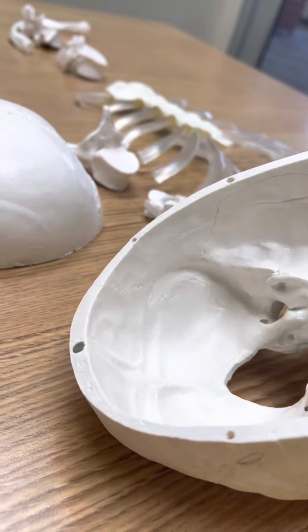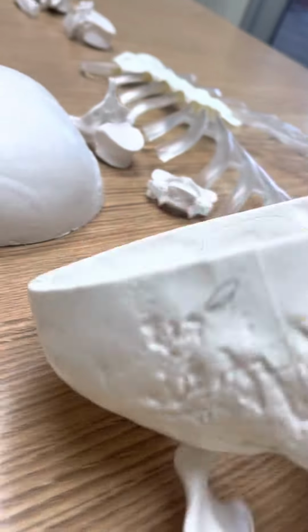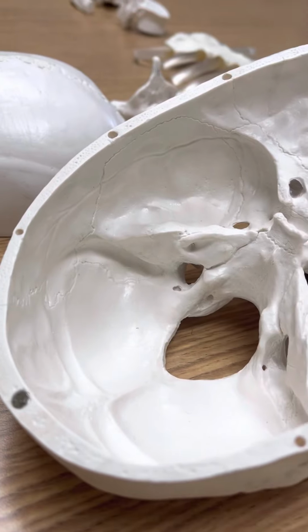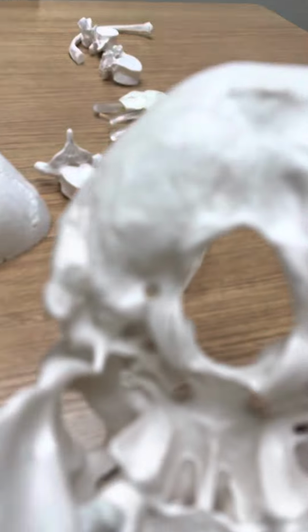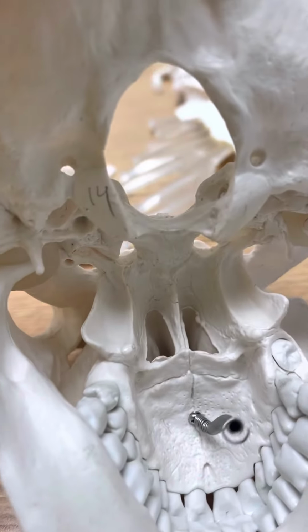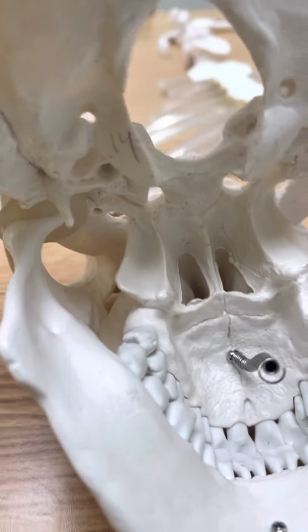And then lastly, we have our foramen magnum, which is right there.